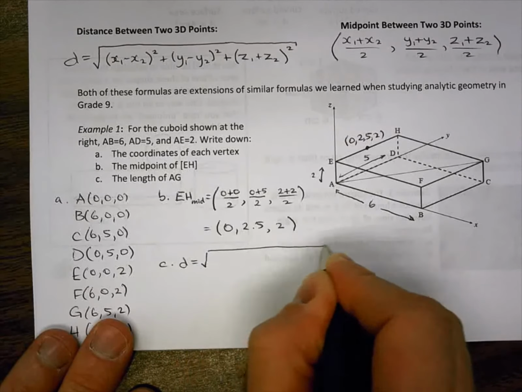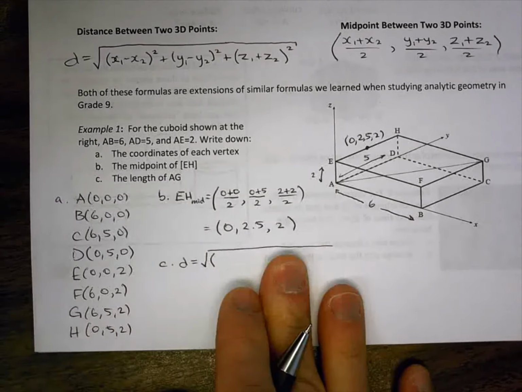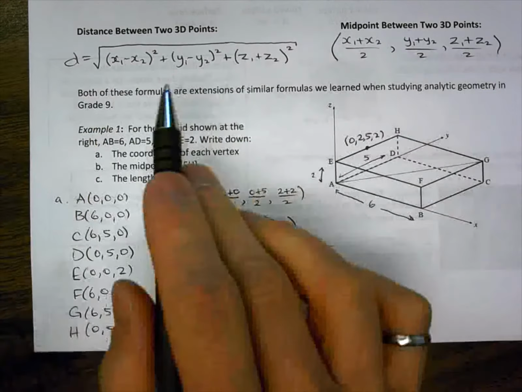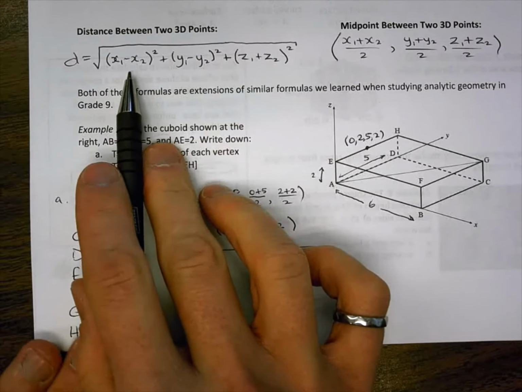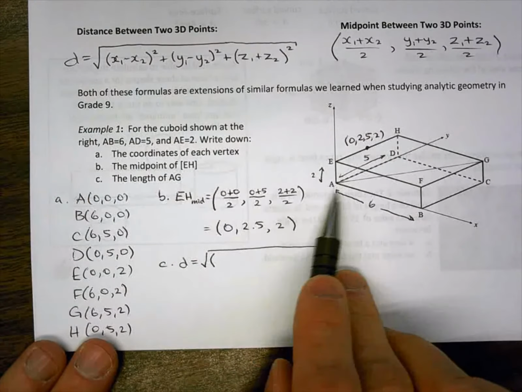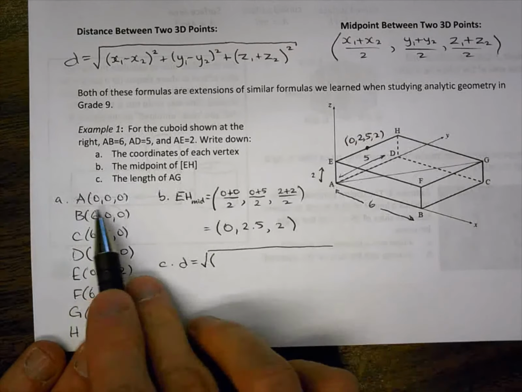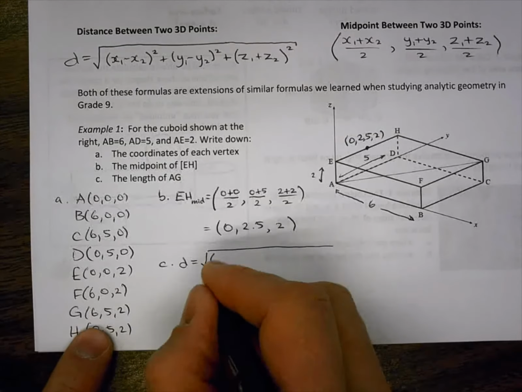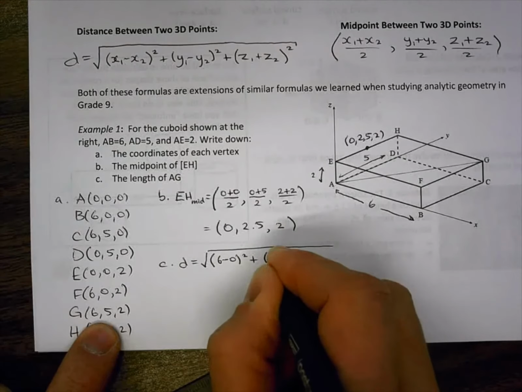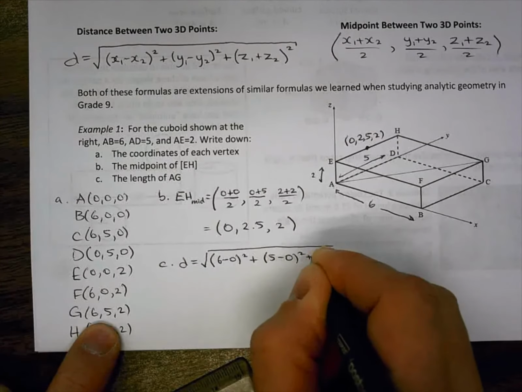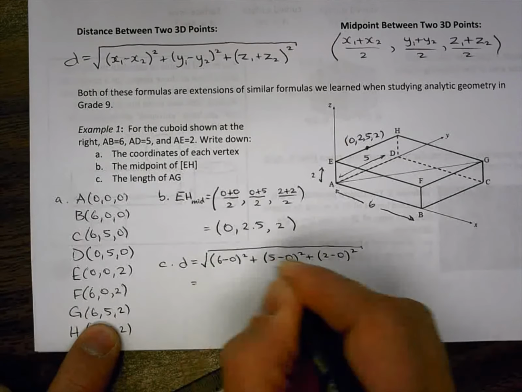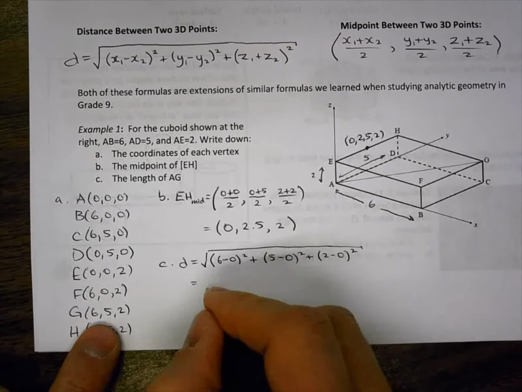Well, we need to use the distance formula, so I need to subtract the x-coordinates. It doesn't really matter the order as long as you're consistent. Actually, it doesn't matter the order at all, but we'll take the G because they're positive numbers and A is just 0. So G is going to be 6 minus 0 squared plus 5 minus 0 squared plus 2 minus 0 squared. Don't mess up this simple formula. Make sure you're adding up all these amounts.